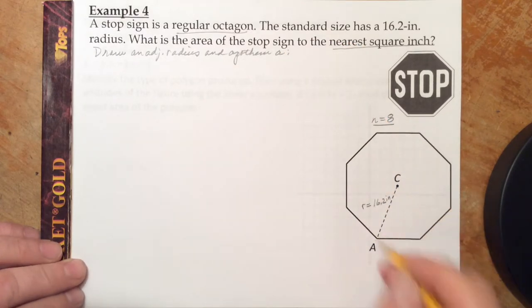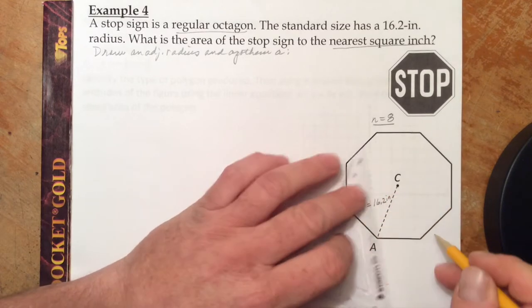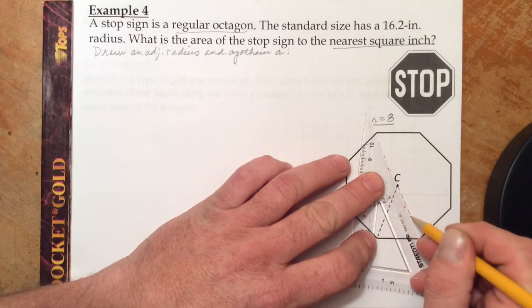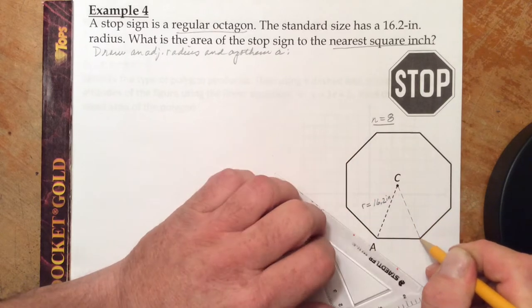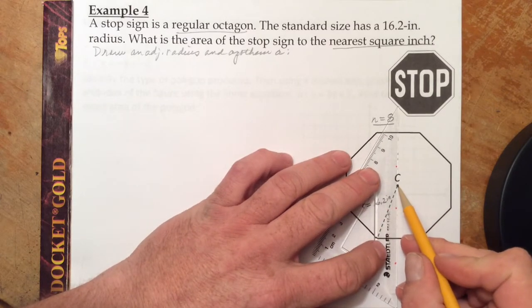So here's our radius they've already drawn for us. Let's draw another radius here. You could come over here if you wanted to also. I'm just going to stay consistent with the other examples. There's another radius, it's 16.2, and then we draw an apothem.